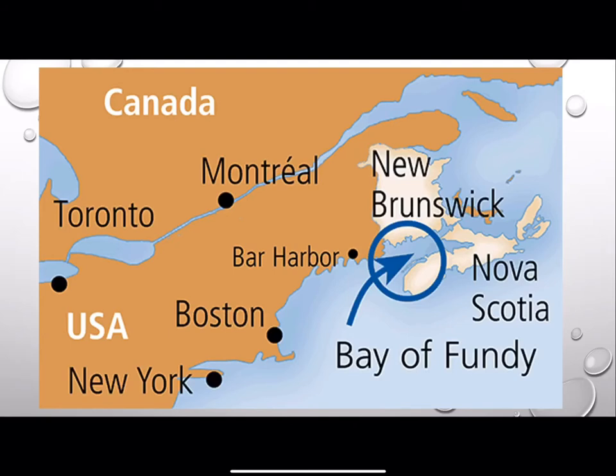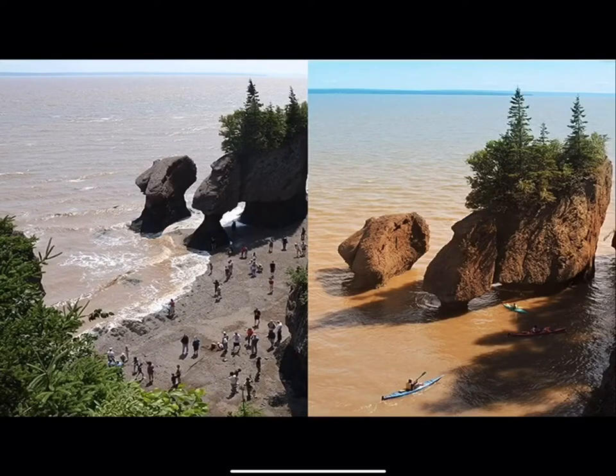Anyway, the Bay of Fundy, and this was a picture. You can tell the difference in the level of the water. If you notice in this picture, that's where the level of the water is, and over here there's a guy standing right there.